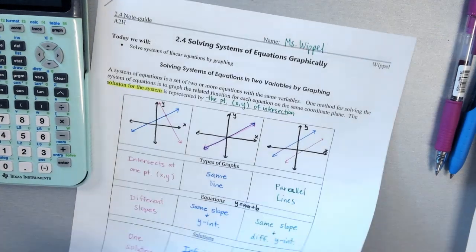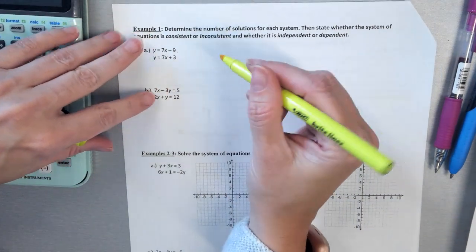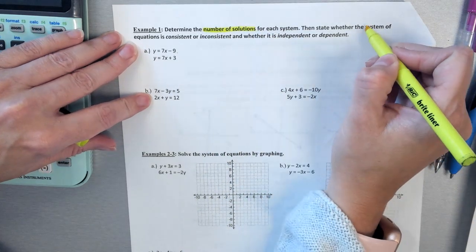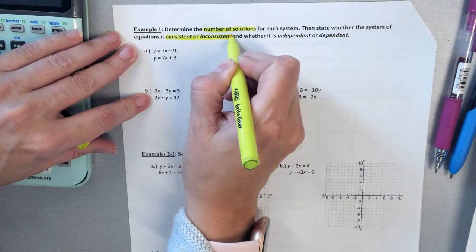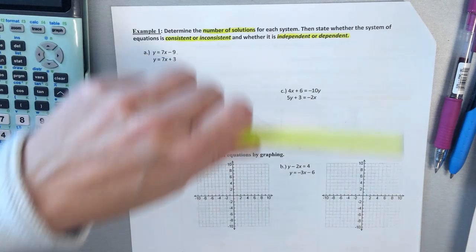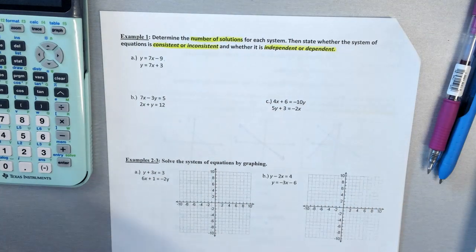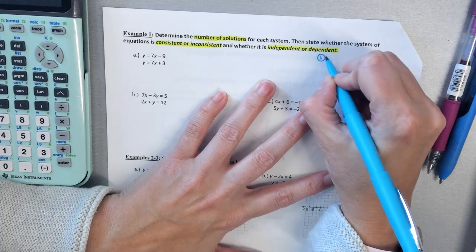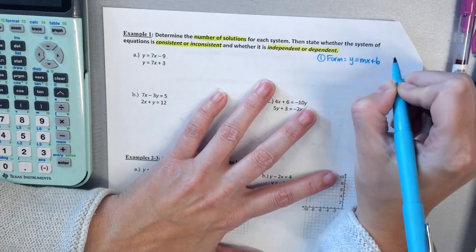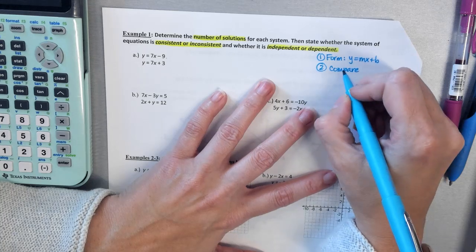Yep. All right, so in example one, they are asking for several things. First, it says determine the number of solutions, then state whether the system is consistent or inconsistent, and whether it's independent or dependent. So when we're doing this, we are going to first make sure that the equations are in the form y equals mx plus b, and then we're going to compare the slope and the y-intercept. Because based on those two things, we can tell what our solutions are.